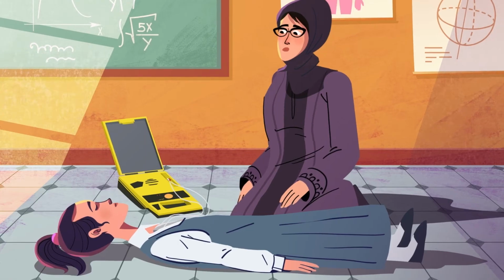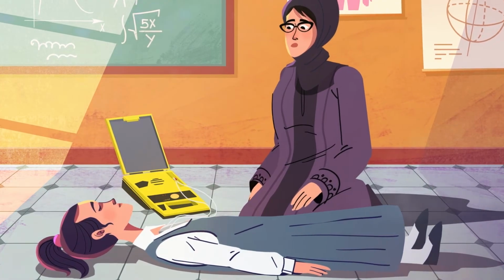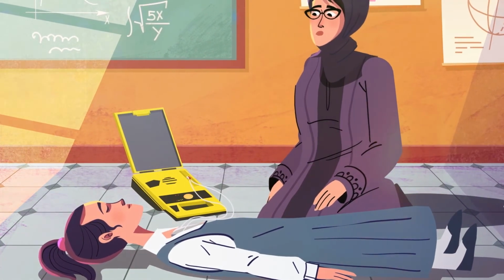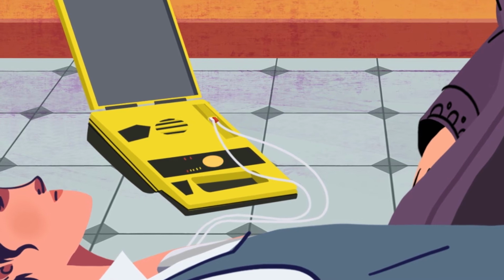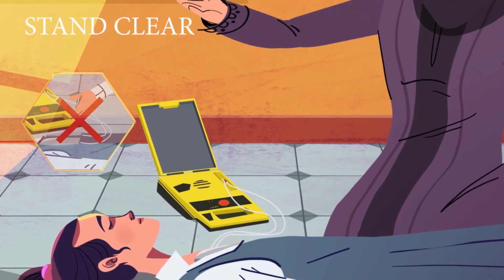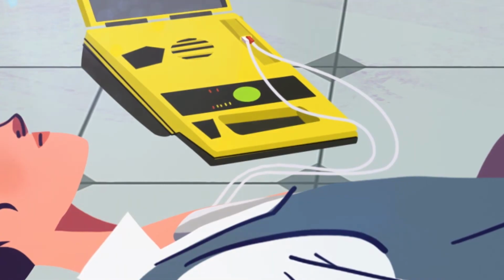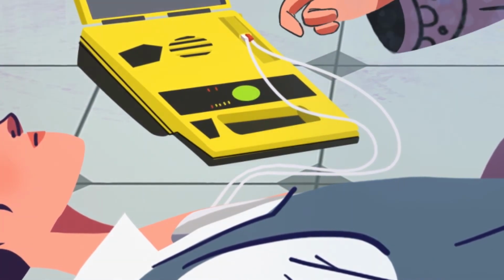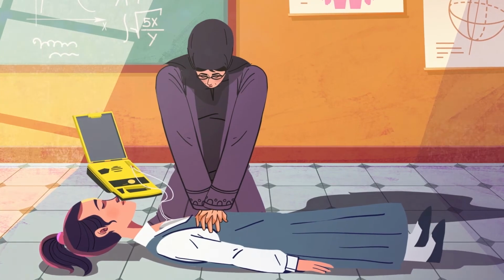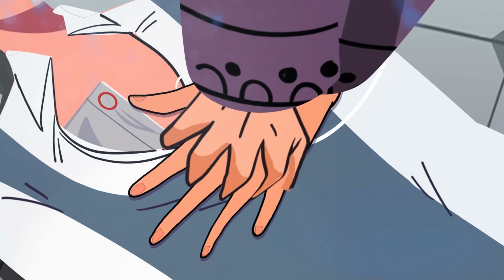Make sure not to touch the victim when the device initiates a quick analysis of the heart's rhythm, and wait for instructions. If the AED advises to deliver a shock, tell everyone to stand clear and make sure that no one is touching the casualty. Once clear, press the shock button. When the shock is delivered, or if no shock is advised, immediately continue CPR.